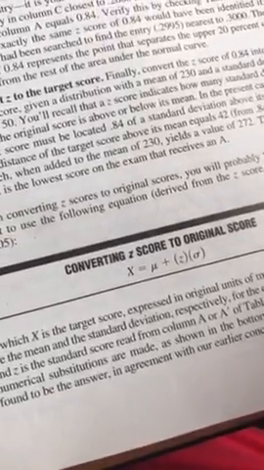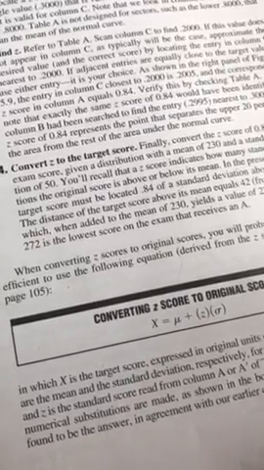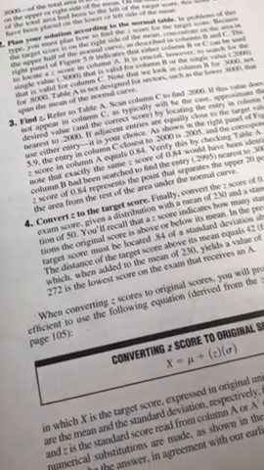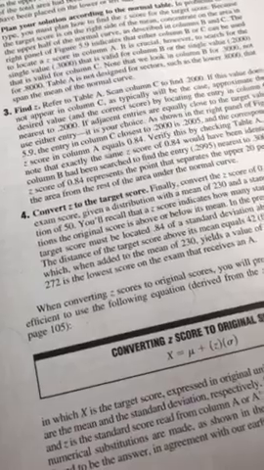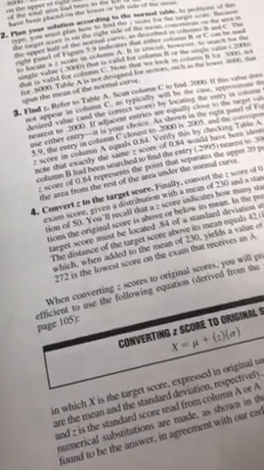So then we convert z to the target score, and it gives us the equation right there. So we convert the z-score of 0.84 into an exam score, given a distribution with a mean of 230 and a standard deviation of 50. The target score must be located at 0.84 of a standard deviation above its mean.